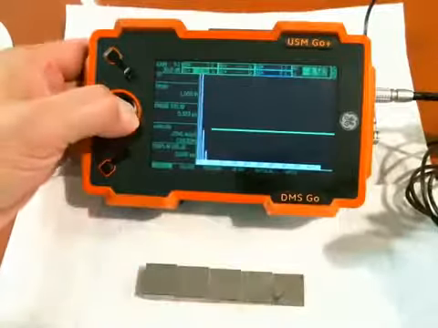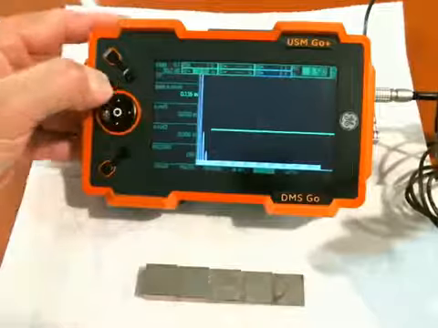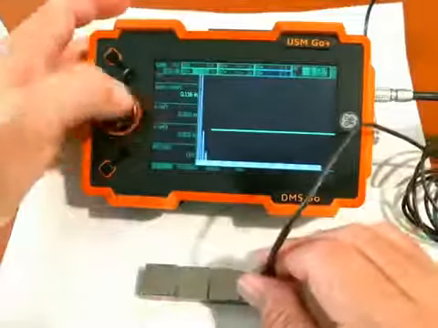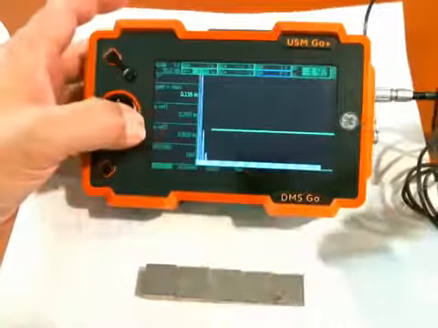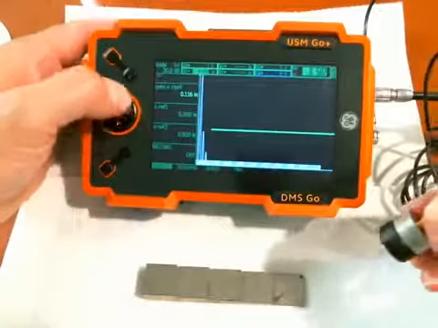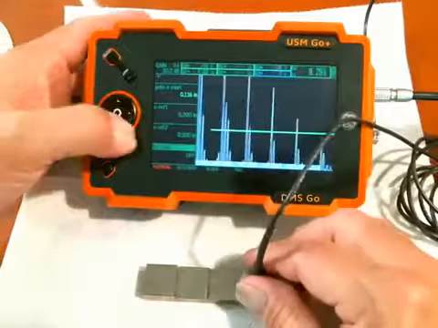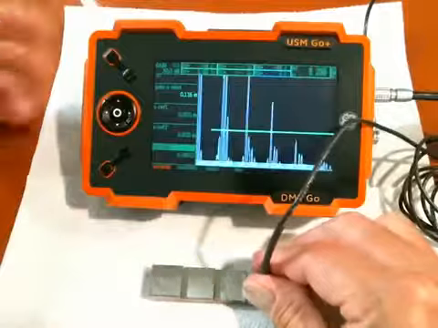Again, we go to the AutoCal menu, we go up 1 click, and we have our SREF1 and SREF2, the thin block and the thick block, programmed in. I go to record, right one, it says SREF1, go to my thin block.